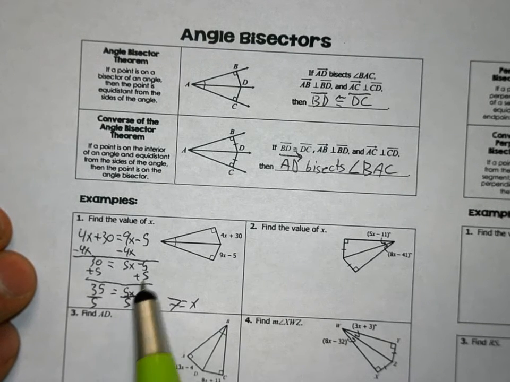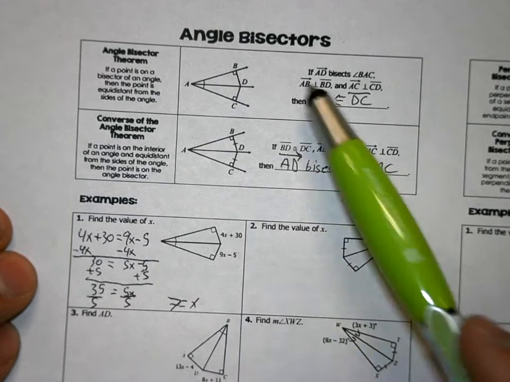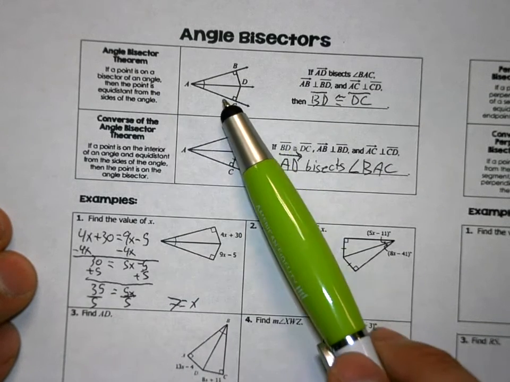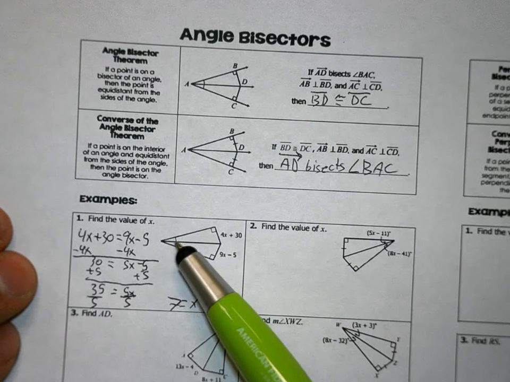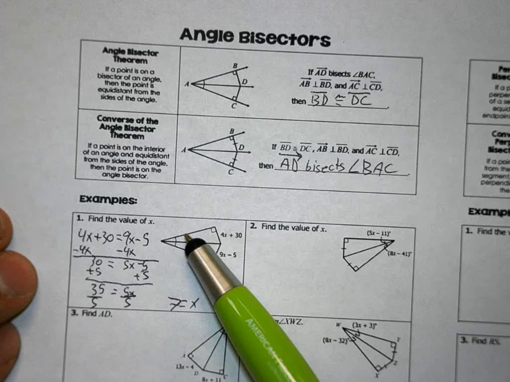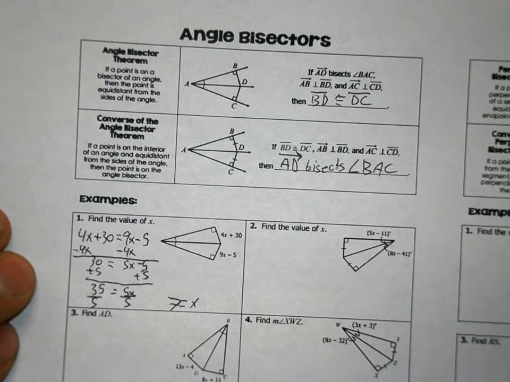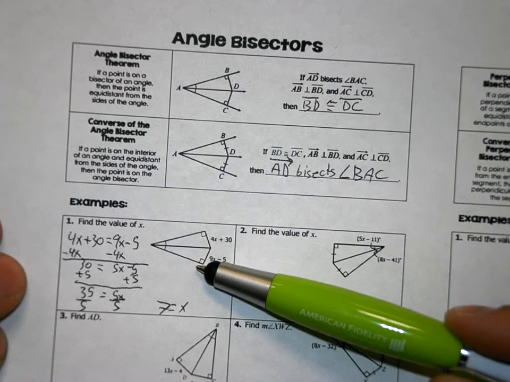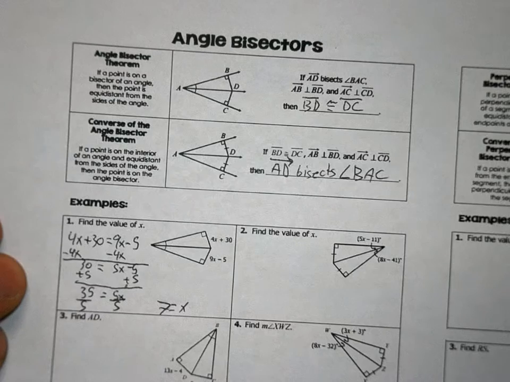Now, this is going back to the converse. So you can see that this replica matches the angle bisector theorem. So we know this is a bisector because of the angle marks. We're told that the angles are the same. That makes this an angle bisector. Also, we are told that they are perpendicular. That's how we know these two are equal to each other. We could set them equal.